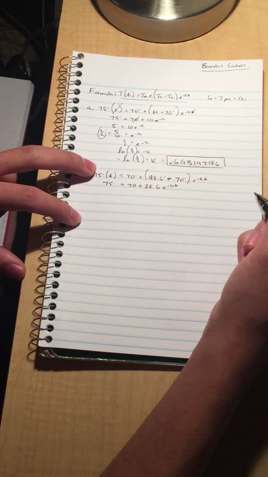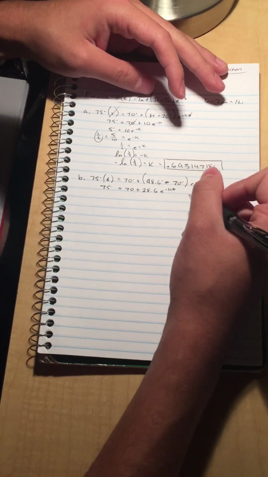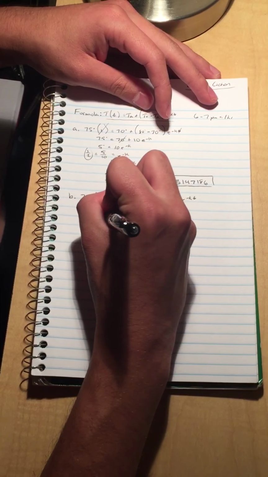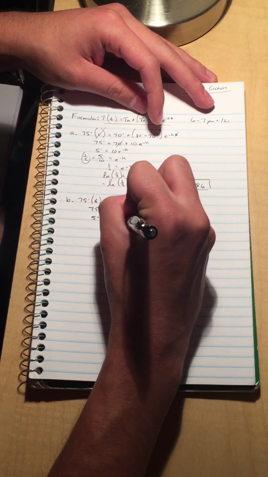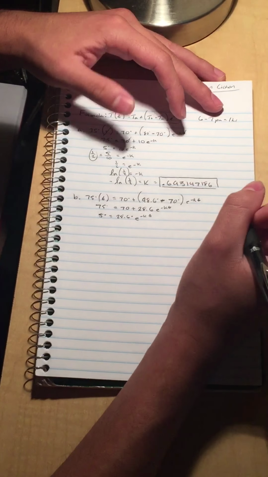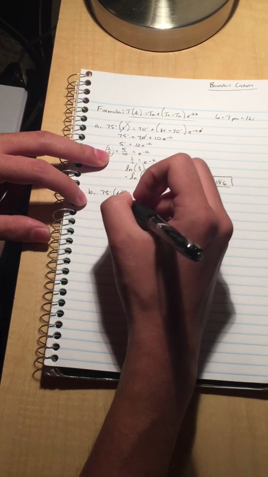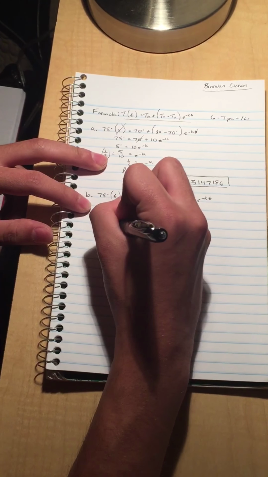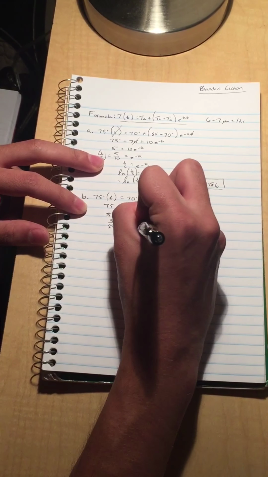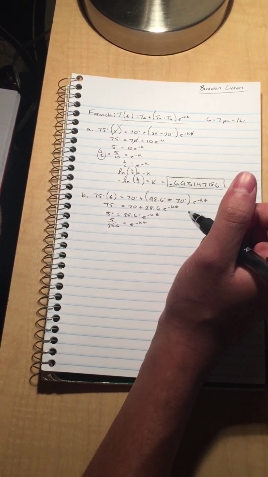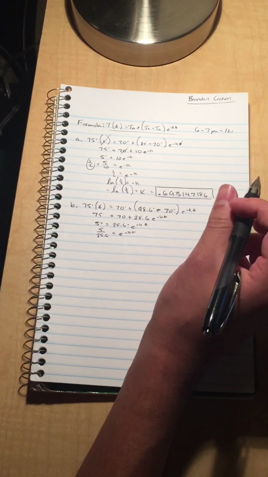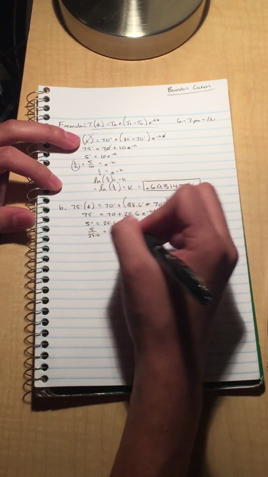Like in part A, we're going to subtract 70 from both sides, so we get 5 on the left side equal to 28.6 times e to the power of negative k times t. And then just like the first problem, we divide. So we get 5 divided by 28.6 equal to e to the negative kt. Then we're going to rearrange this into logarithmic form to get rid of the e.